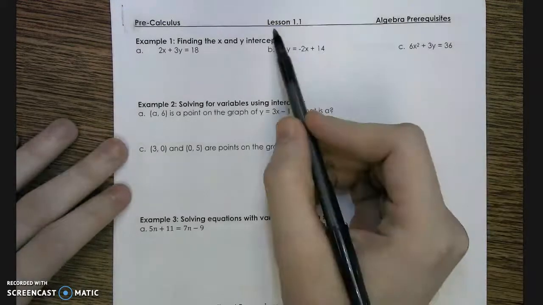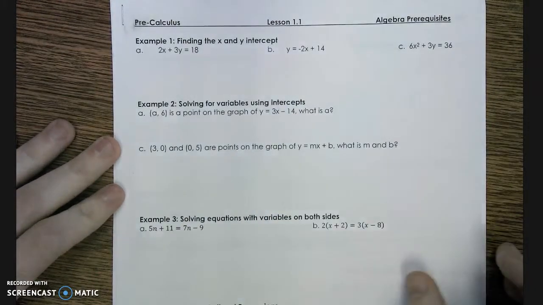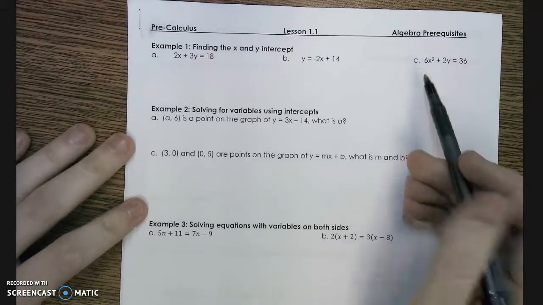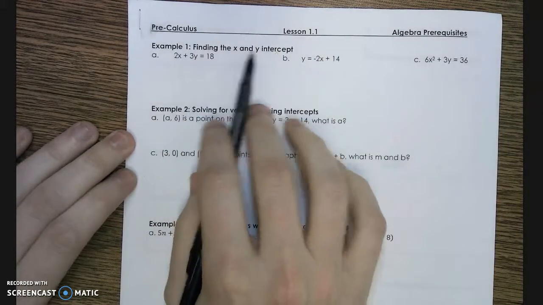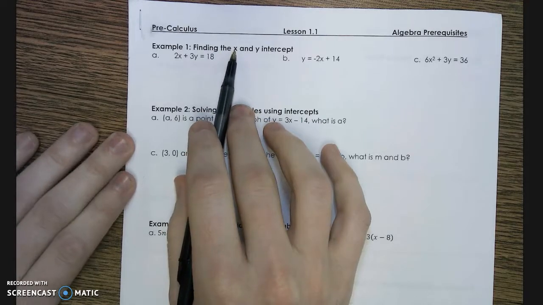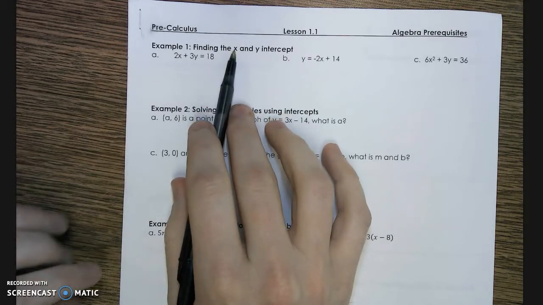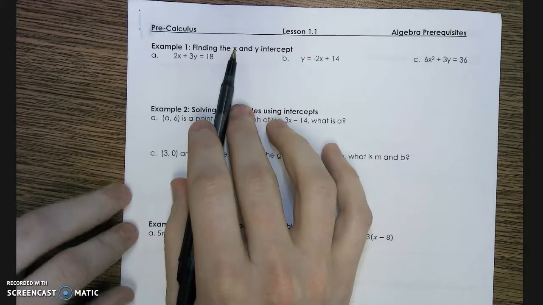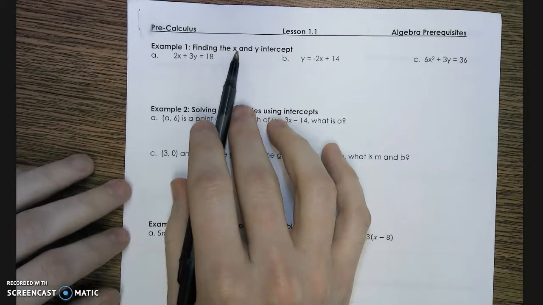Okay, in lesson 1-1, we're looking at all the algebra things you're going to need for pre-calculus. The first thing is finding x and y intercepts. So you got to think about what does an x-intercept mean? That's where it crosses the x-axis, and if it's crossing the x-axis, the y value would be 0.